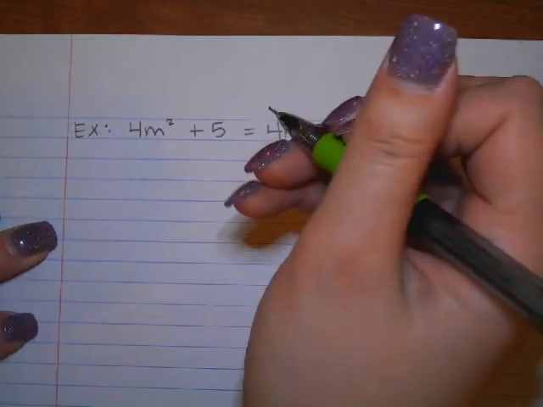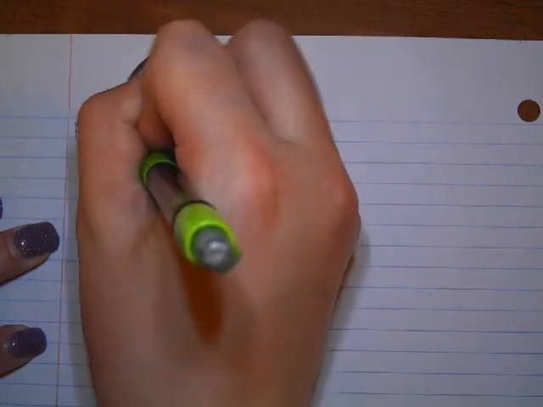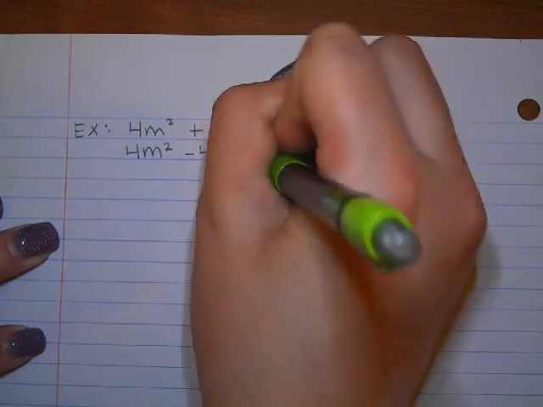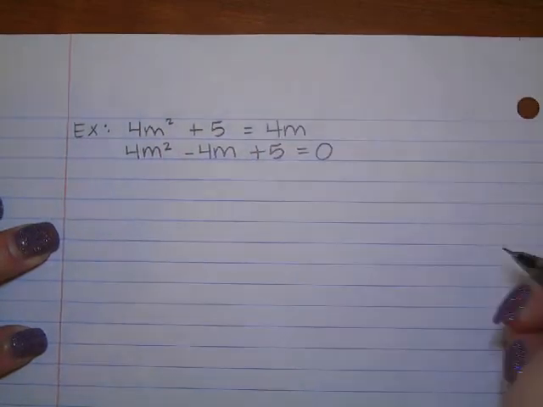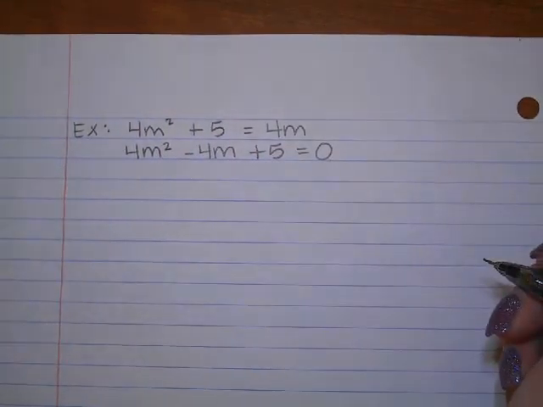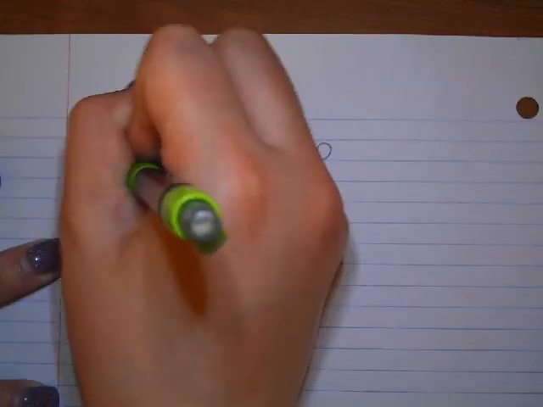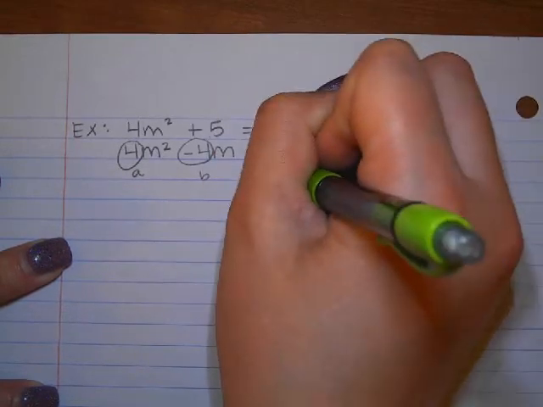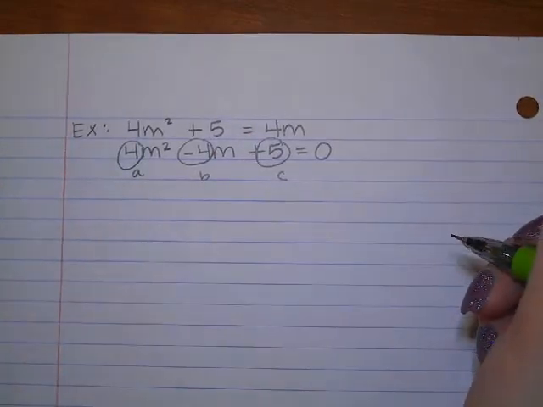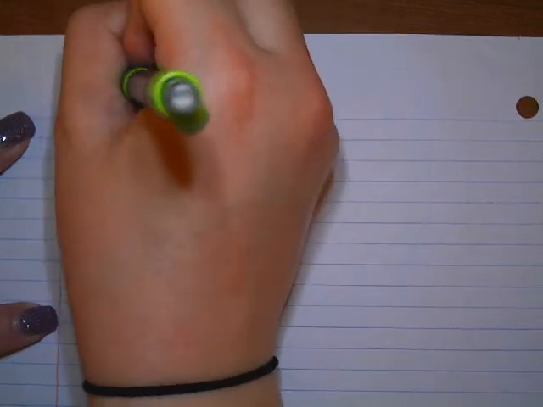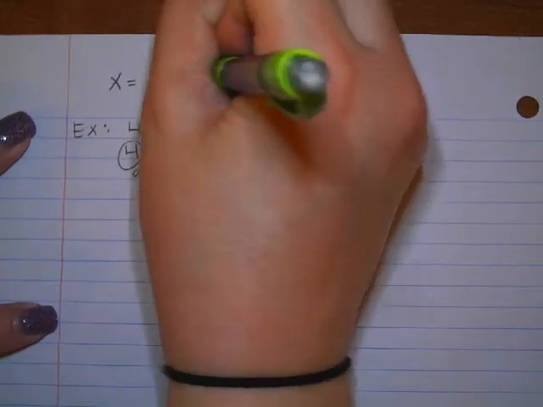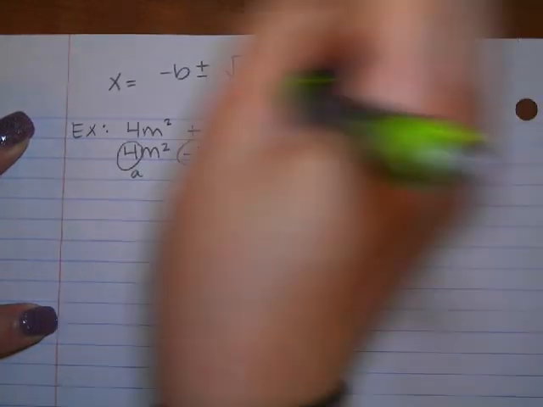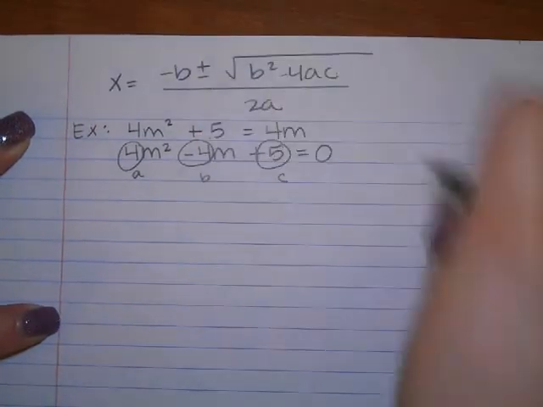Okay, so I have 4m squared minus 4m plus 5 equals 0. So there's my a, there's my b, there's my c.